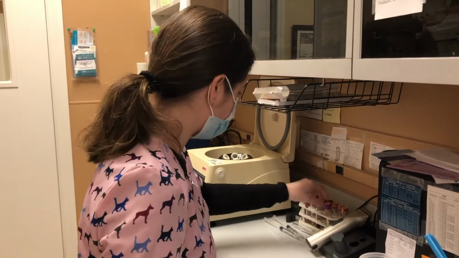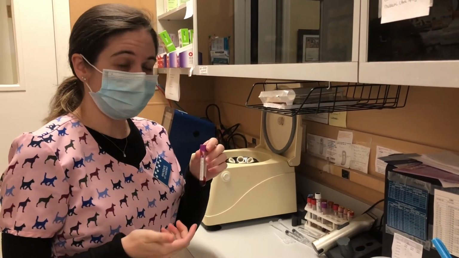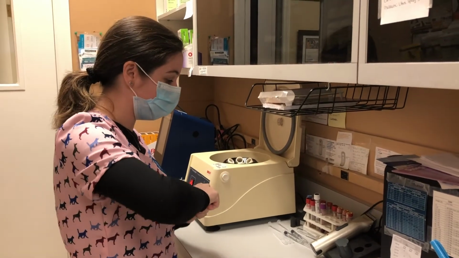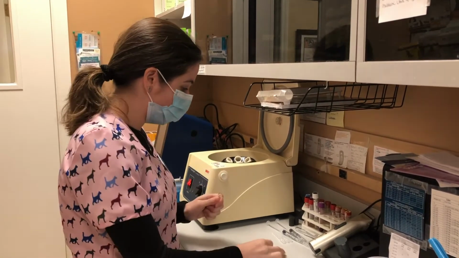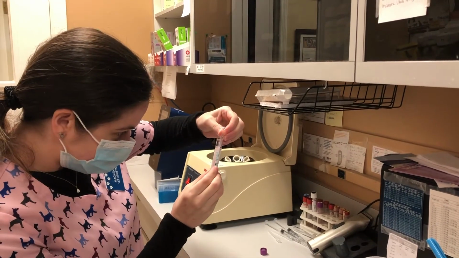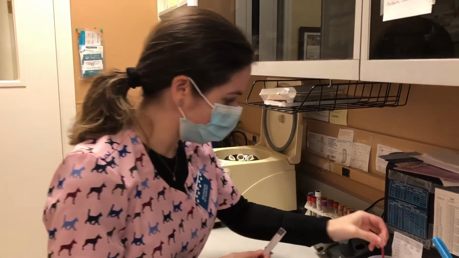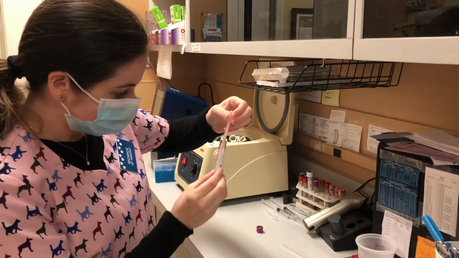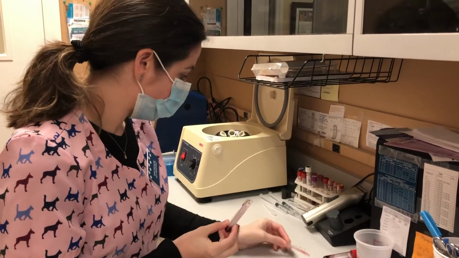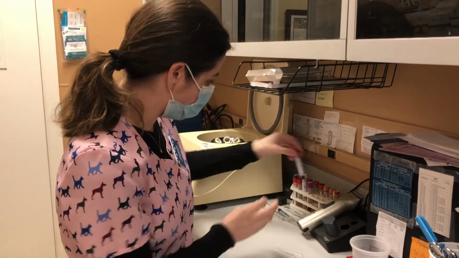My next step is to take my plasma, and we're not going to be using it. We want our packed red blood cells at the bottom, so I'm taking my plasma and getting that out of the way. That's for my donor.